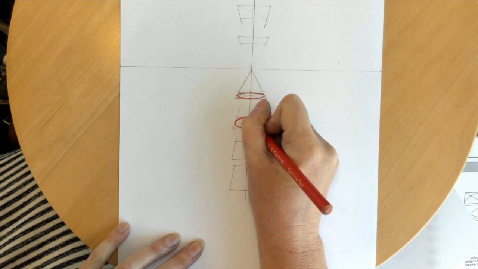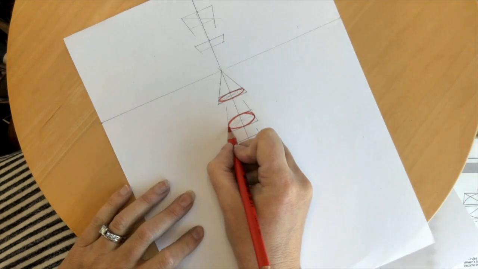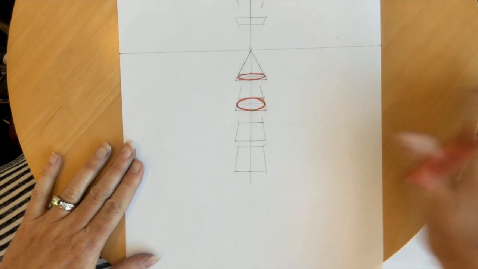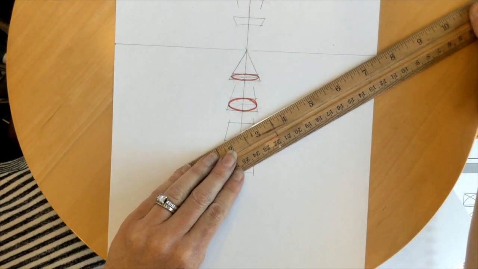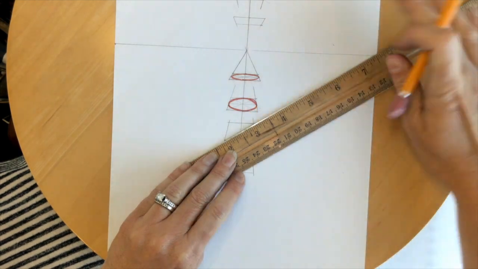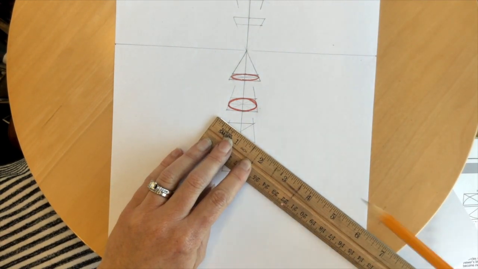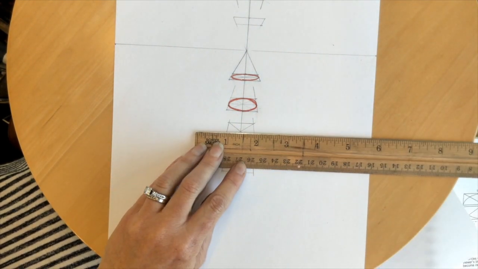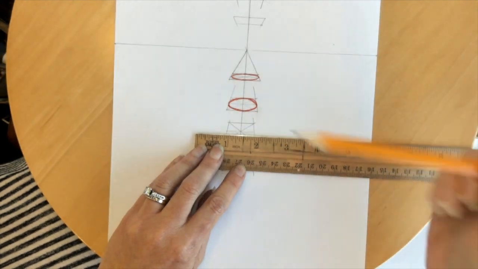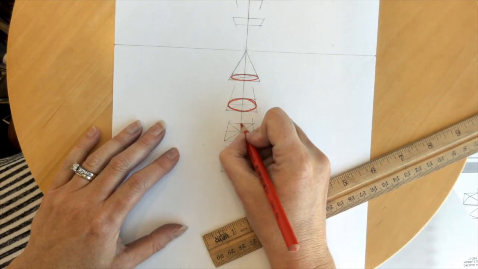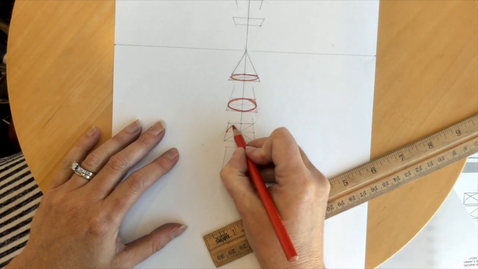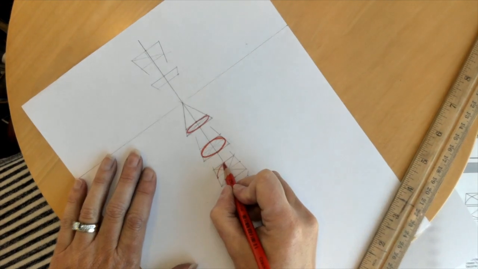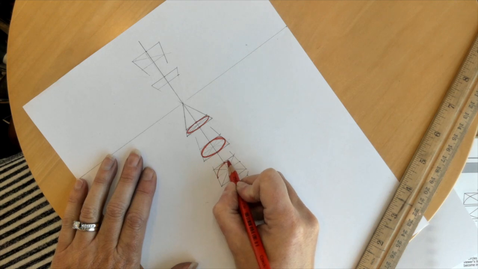A little bit wider. Again, finding exact center by using the Xing method. Center of that square. Marking the centers to make the connections for my ellipse.